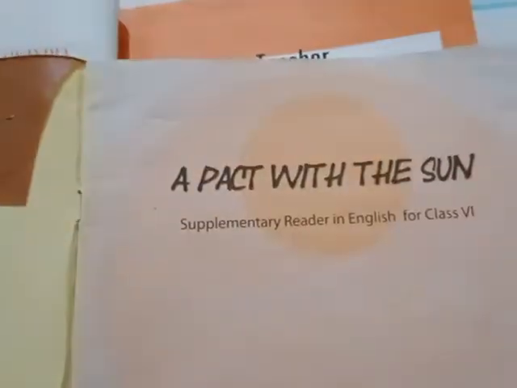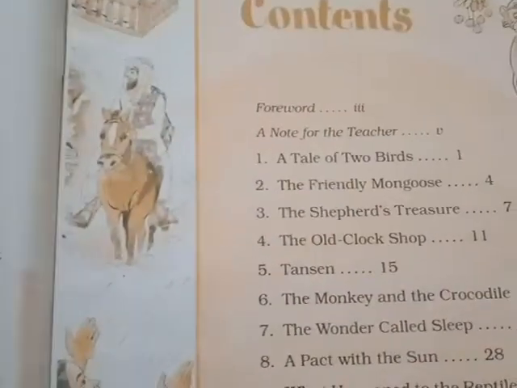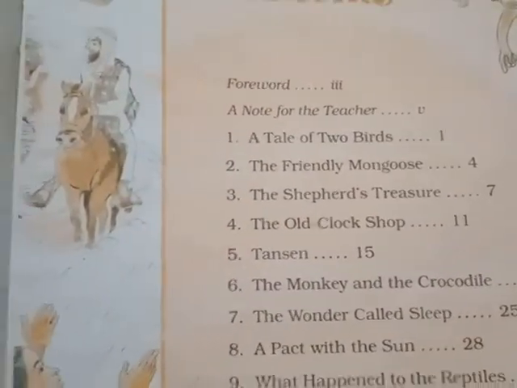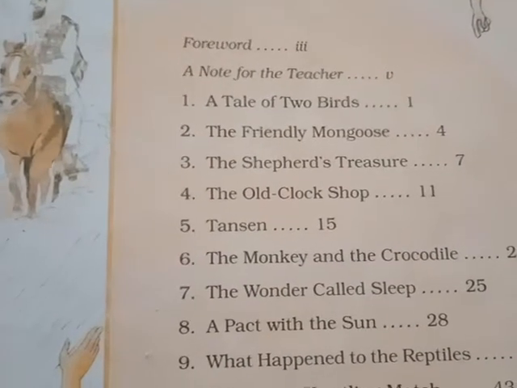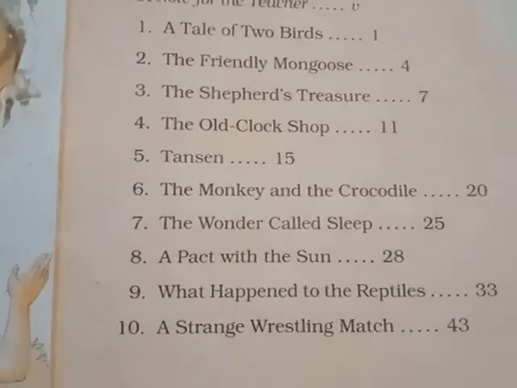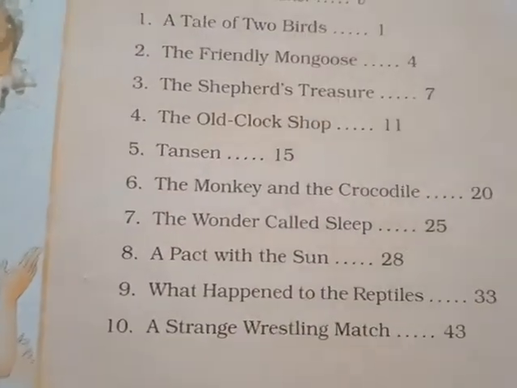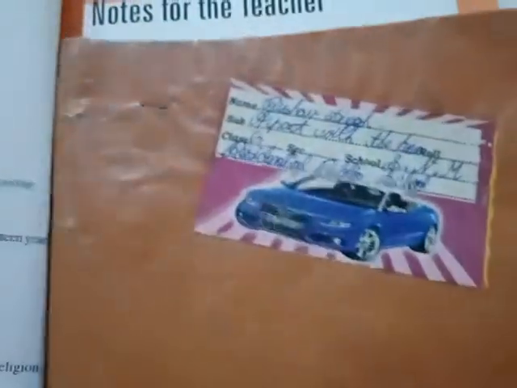The second book here is supplementary, and this is A Pact with the Sun. Here also we have 10 stories in all. And let's see what the story titles are. Our first story will be A Tale of Two Birds, The Friendly Mongoose, The Shepherd's Treasure, Old Clock Shop, Tansen, The Monkey and the Crocodile, The Wonder Called Sleep, A Pact with the Sun, What Happened to the Reptiles, A Strange Wrestling Match. Okay, so these are the chapters from our supplementary book.